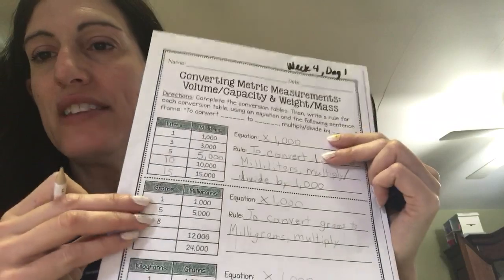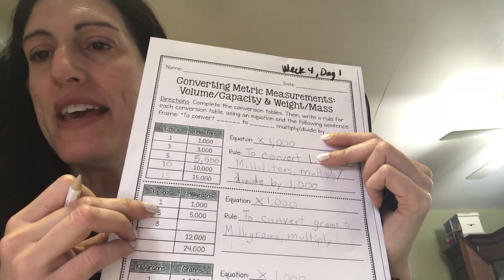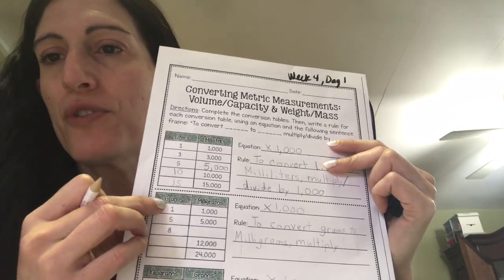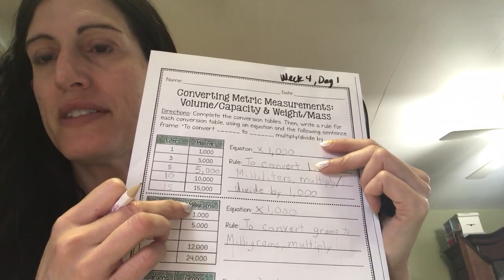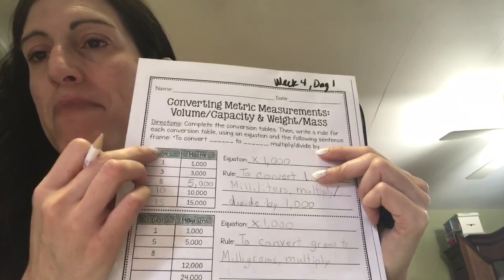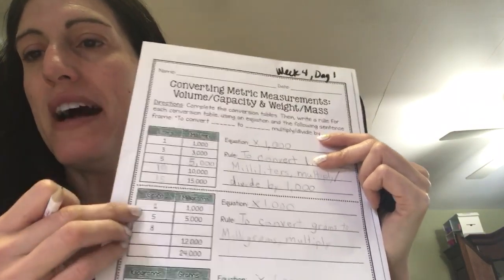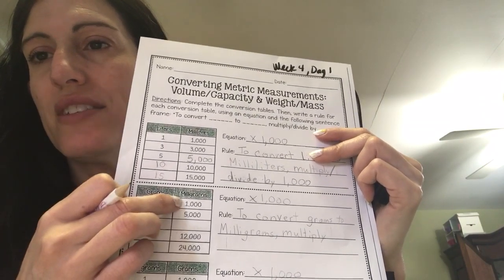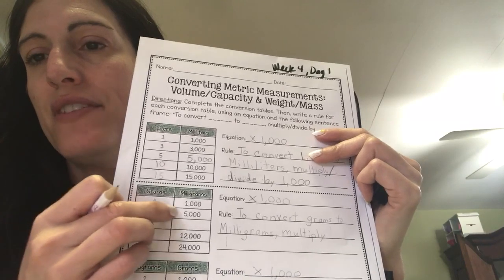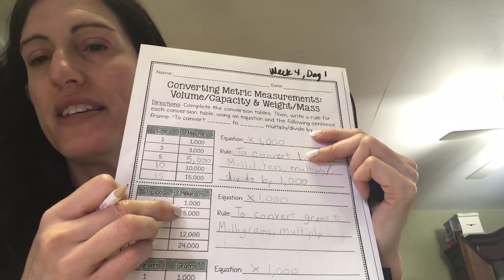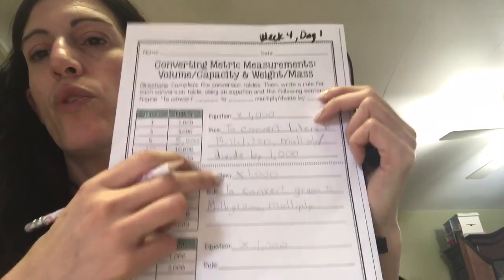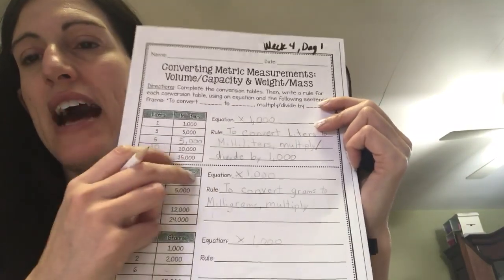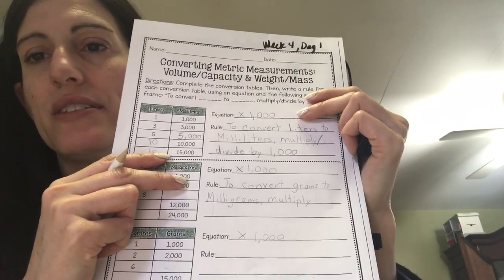Now let's look at the next one. It's the same thing. Look, we're just going from grams to milligrams. Okay, different measurement, but the same pattern. 1 to 1,000, 5 to 5,000, we're multiplying by 1,000 or dividing by 1,000.